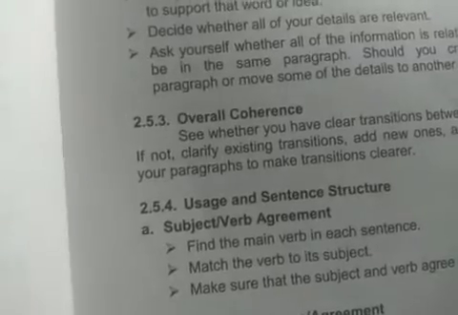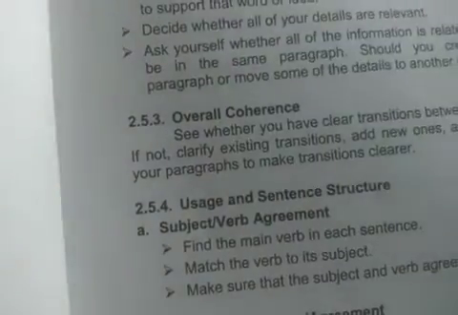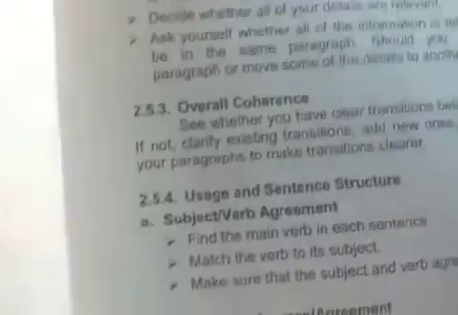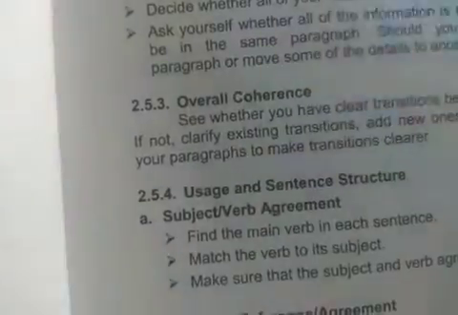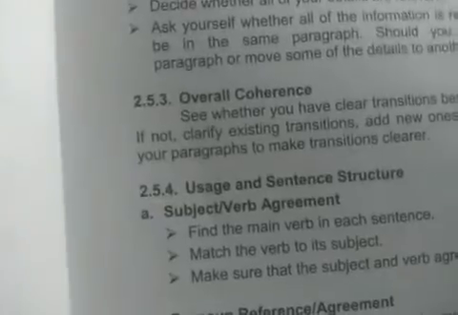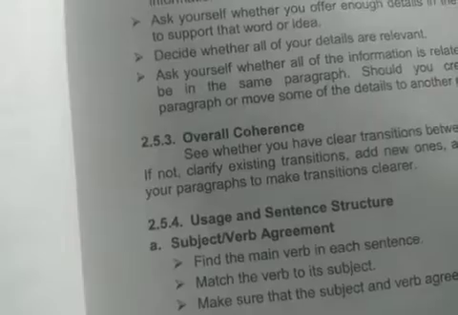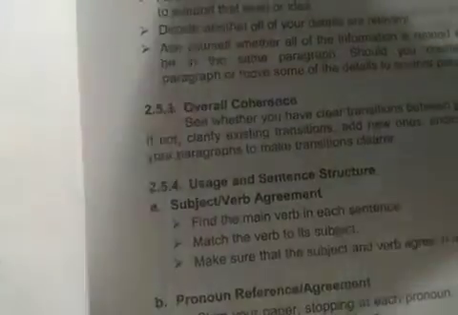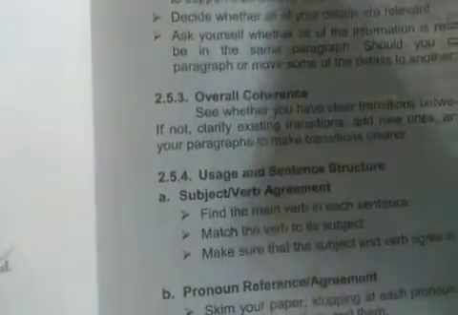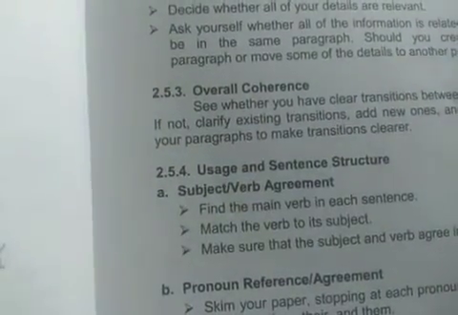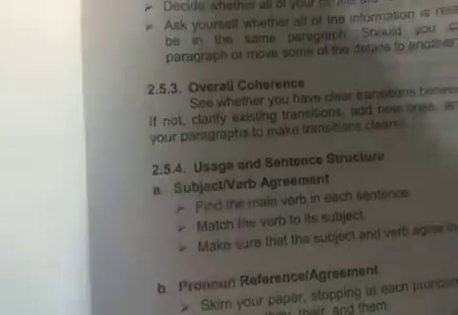2.5.2 Paragraph clarity. Locate the central idea of each paragraph. Reduce that idea to a word or phrase. Look at each paragraph randomly. Consider only the information in that paragraph. Ask yourself whether you offer enough details in the paragraph to support the word or idea. Decide whether all of your details are relevant. Ask yourself whether all of the information belongs in the same paragraph. Should you create another paragraph or move some of the details to another paragraph?